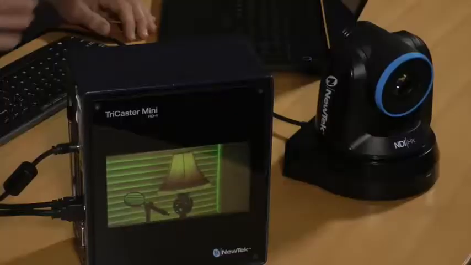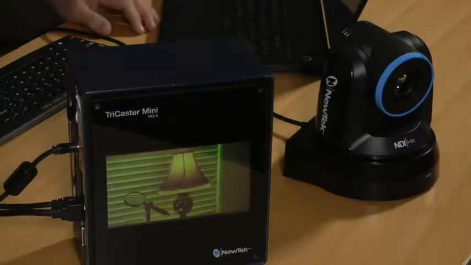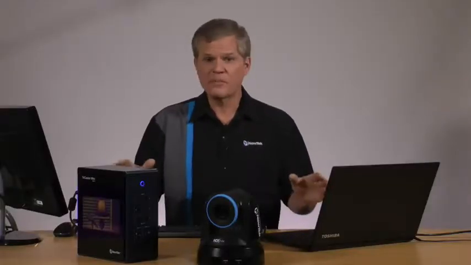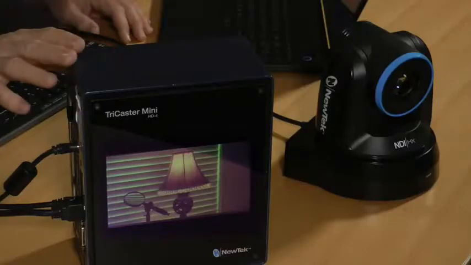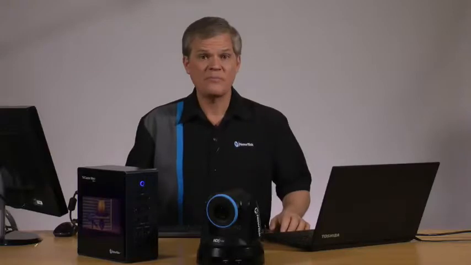Now on the TriCaster, I have the PTZ1 camera selected in input 1. When I come down here to the PTZ control tab, I can pan, tilt, zoom, change the focus as well as the iris, and change the white balance. And then save it all as a preset in the camera and recall it in the shot selector. Now each of these settings is actually saved as presets in the camera itself, not in the production system.